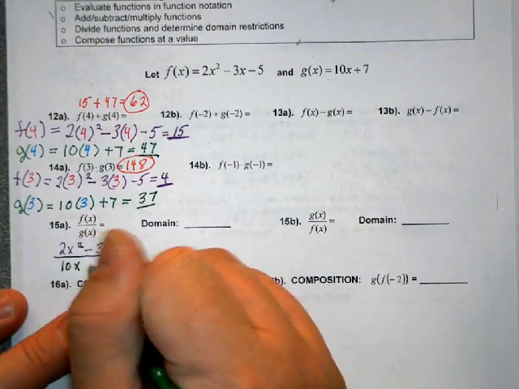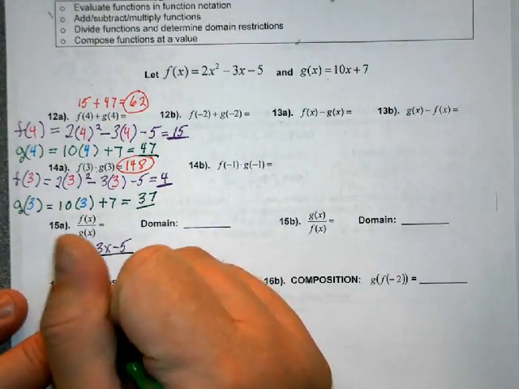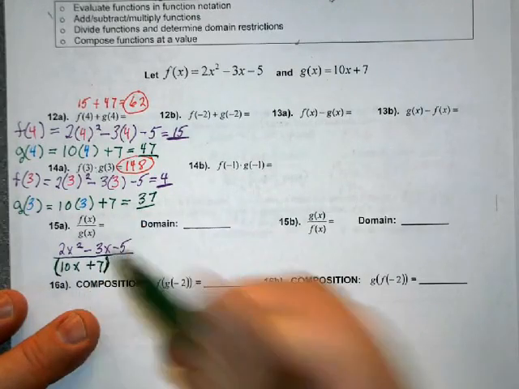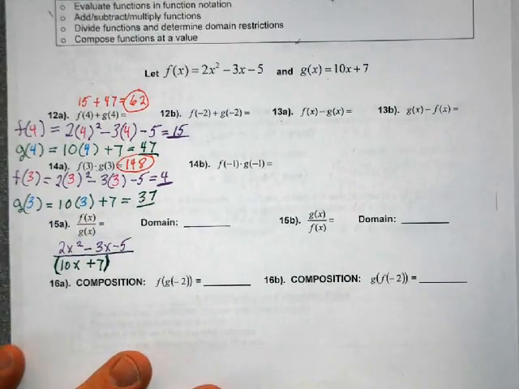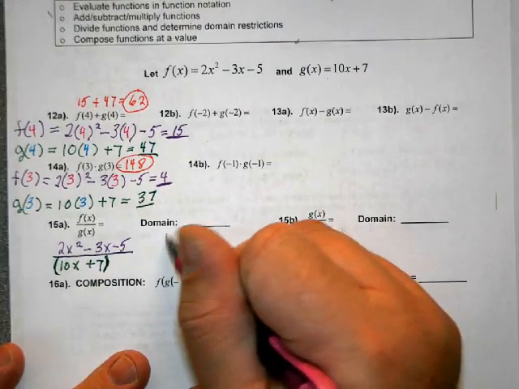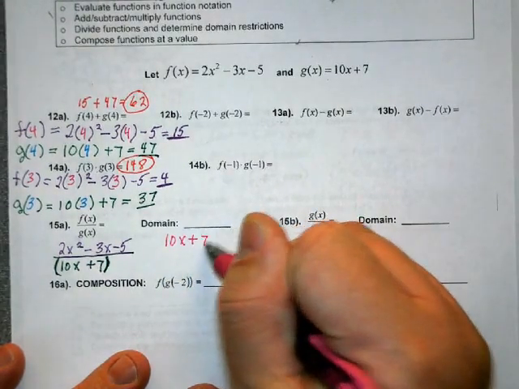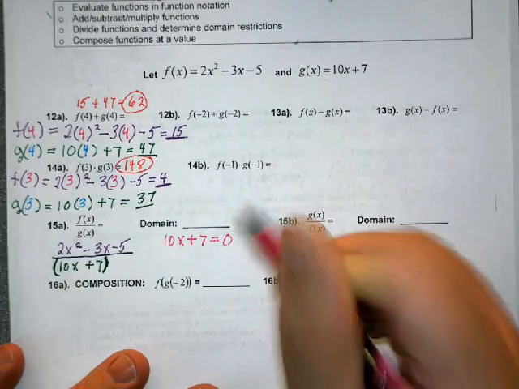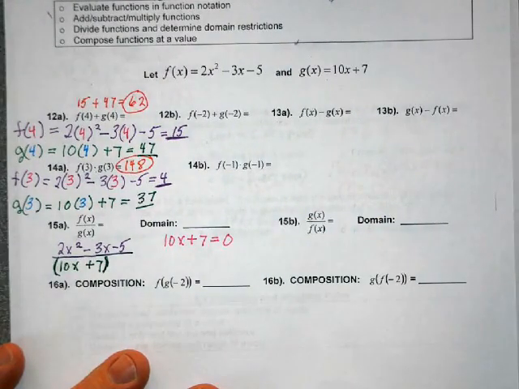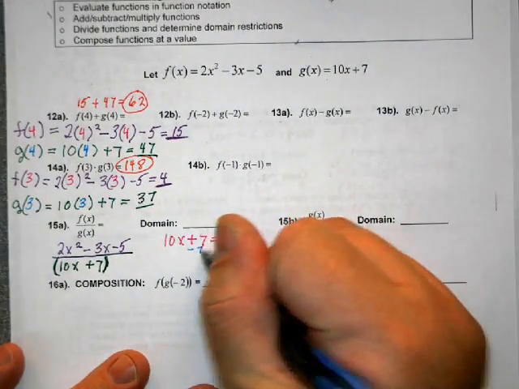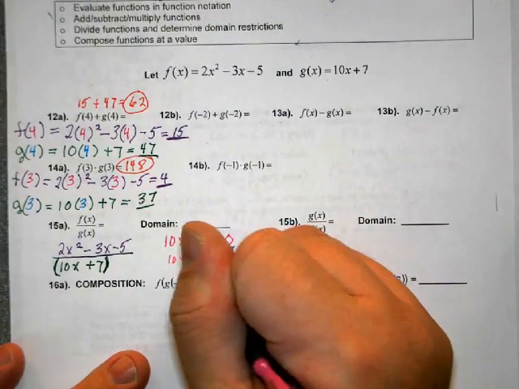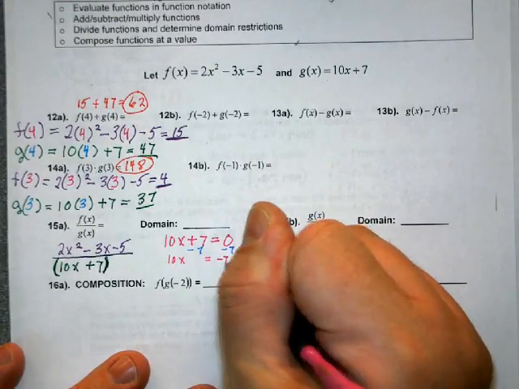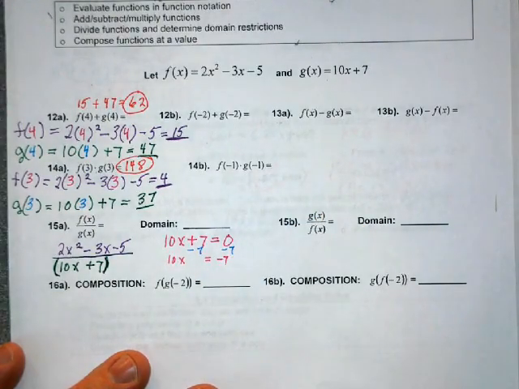cancel out. We do have a domain restriction, right? 10x plus 7 cannot equal 0. So we're going to set it equal to 0 and solve for x. Minus 7, minus 7. I get 10x equals negative 7. Divide by 10. So x cannot equal negative 7/10.